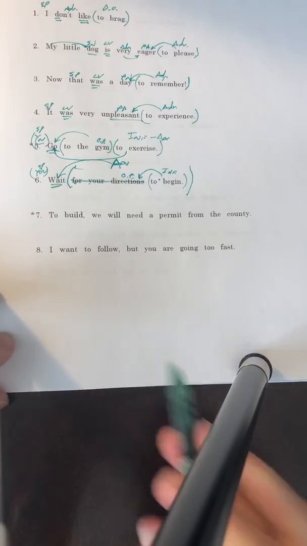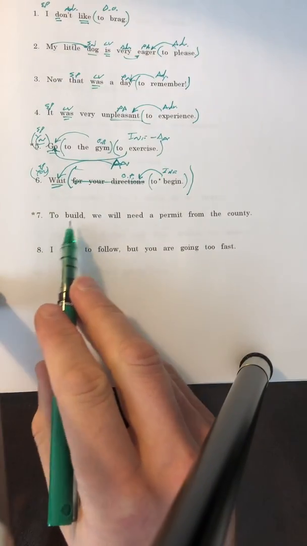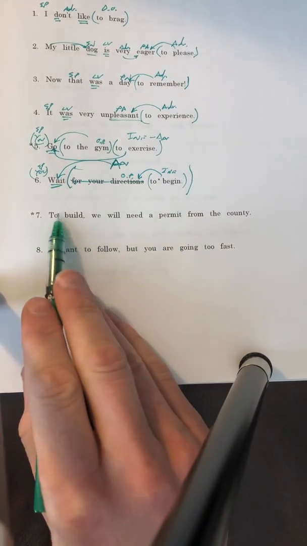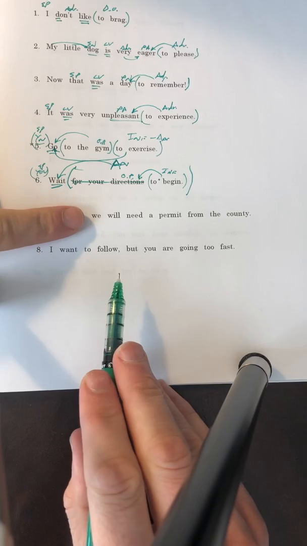And frankly, I'm not sure why it doesn't have the asterisk next to it as the sign for tricky, but oh well. To build, we will need a permit from the county. Now notice what's happening here. To build could be removed from the sentence, right?